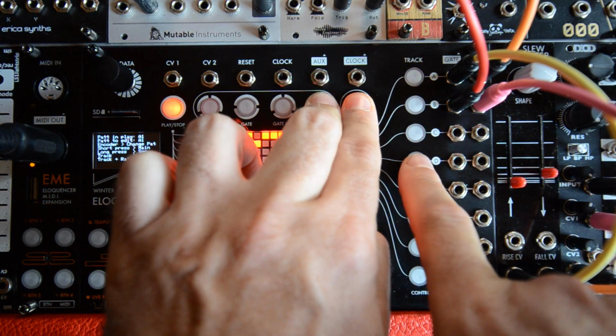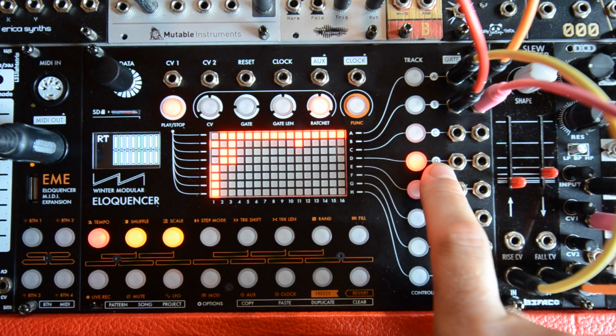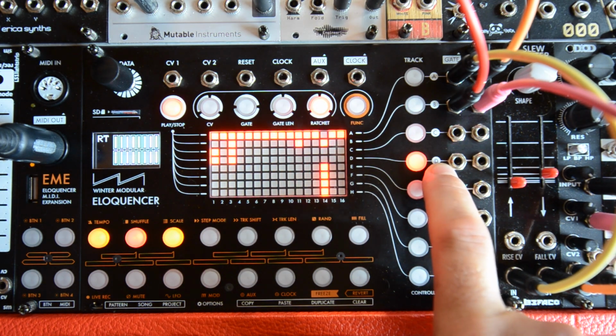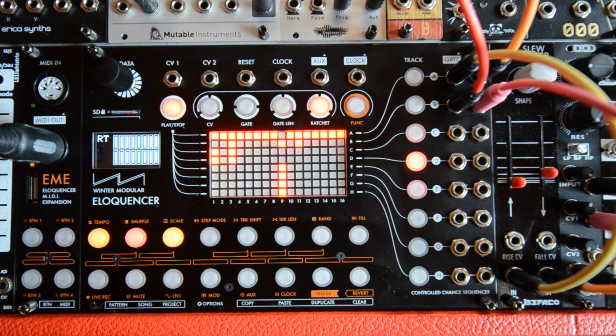If we mute track D, we will be muting just the program change. In track C we still have the notes. Let's put the original. That was this one.